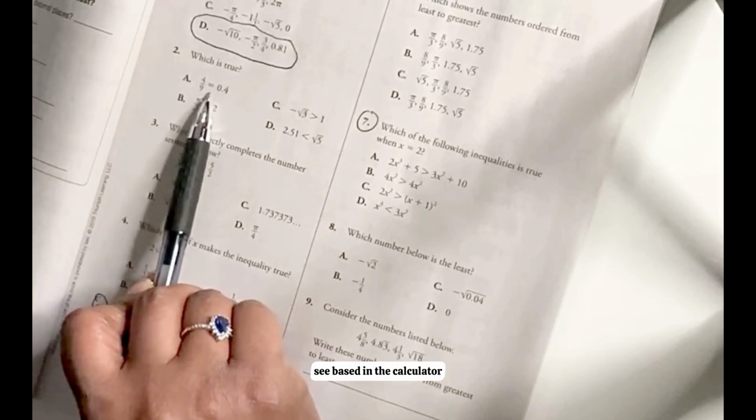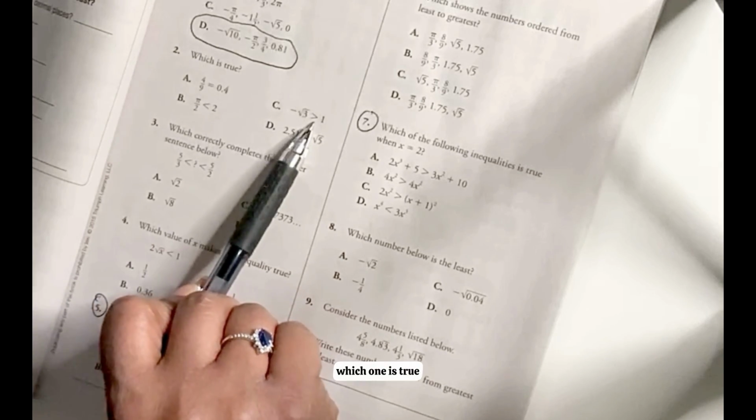All right. I'm going to pause the video and I'm going to watch you do 2, 3, and 4. So what I want you to do, if you have no idea what to do, is to see based in the calculator which one is true.